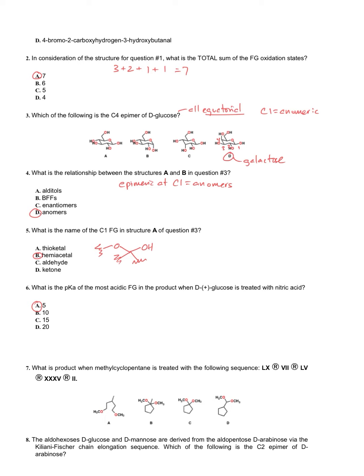So the answer for this one is going to be C. So we're ending up with a ketal, and what we're doing essentially is taking methylcyclopentane, we're doing a bromination, then an elimination through the Hoffman with the large base, then ozonolysis with reductive work up to the ketone, followed by ketalization under acidic conditions.